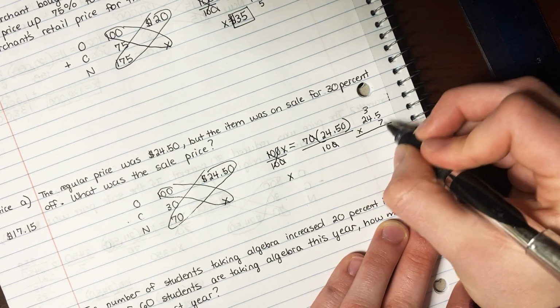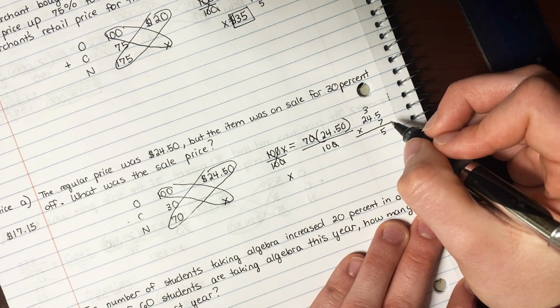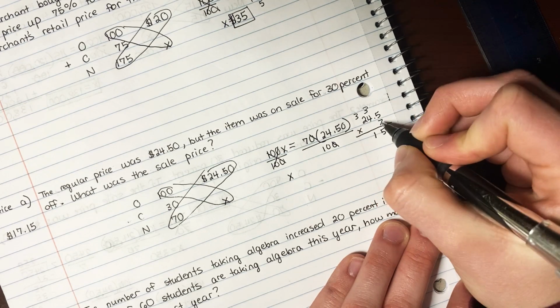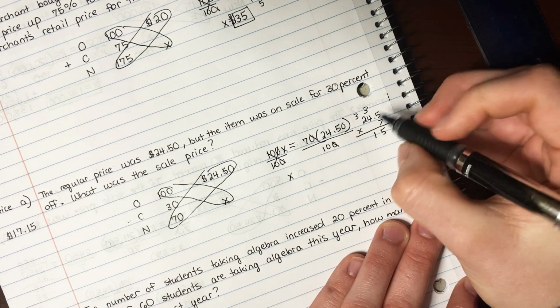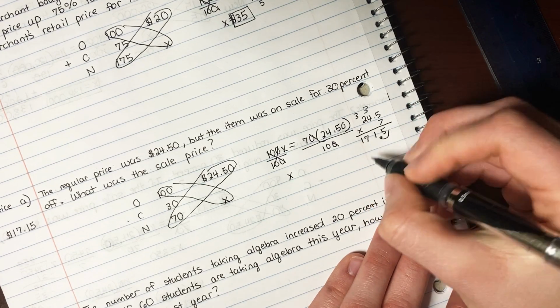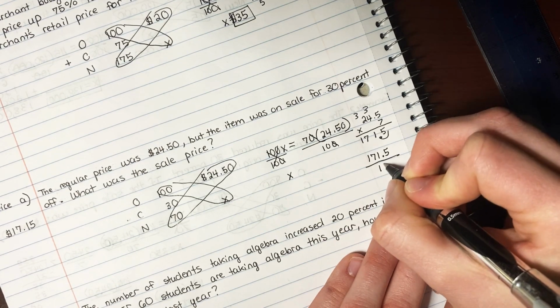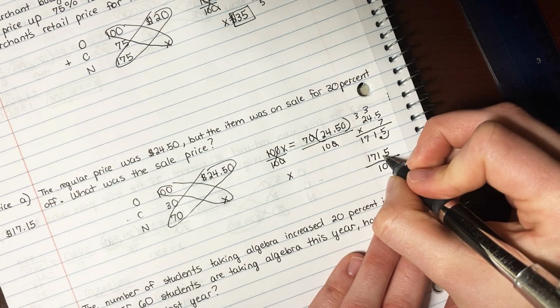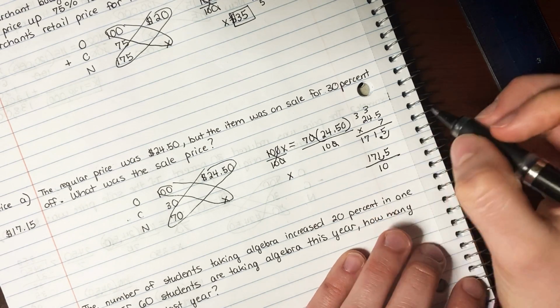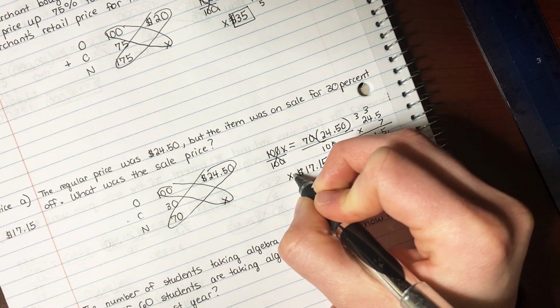So 7 times 5, that's 35. 7 times 4, that's 28, plus 3 would be 31. 7 times 2 would be 14, plus 3 would be 17. Bring your decimal over. So we've got 171.5, and that's still over 10. Now when we divide by 10, we move our decimal once to the left. So that's how we're going to get the 17.15.